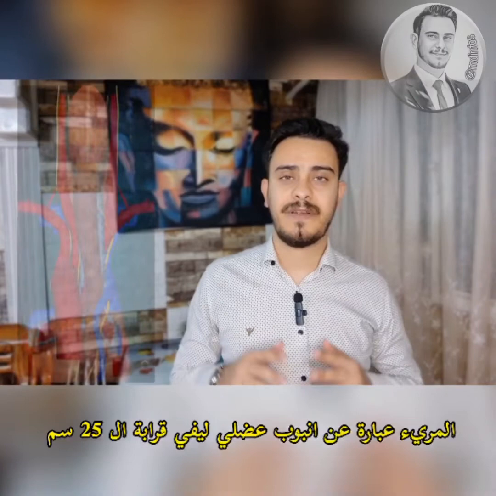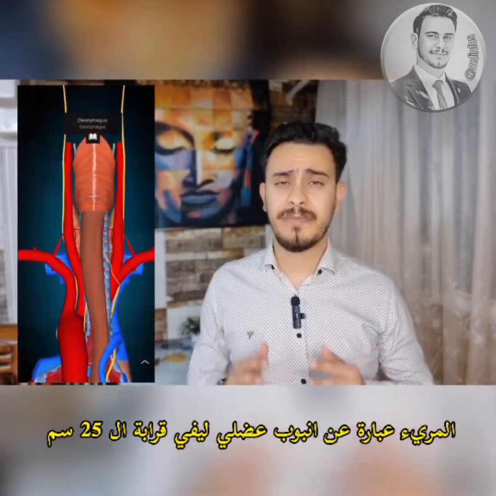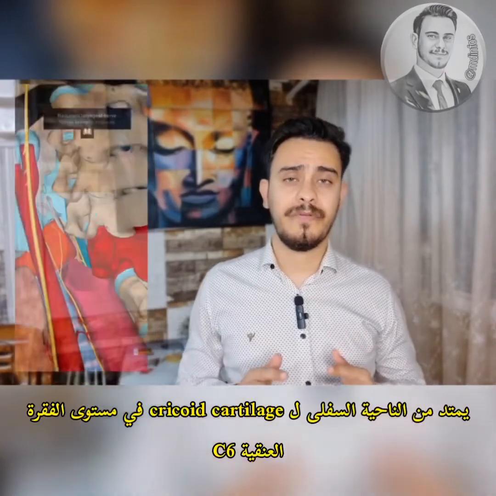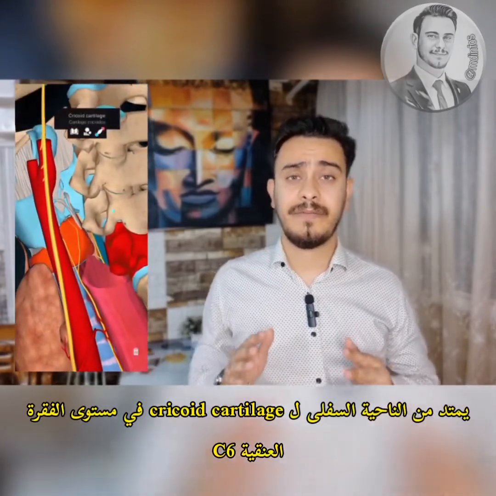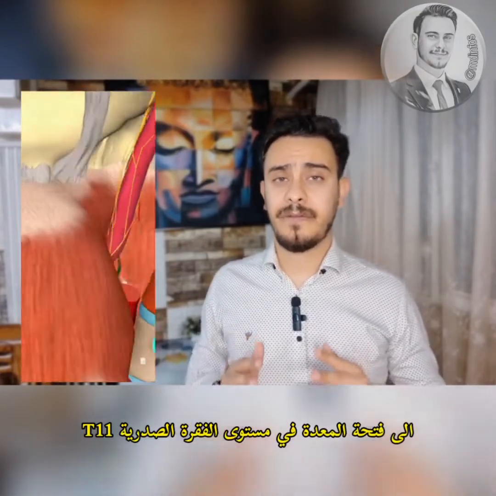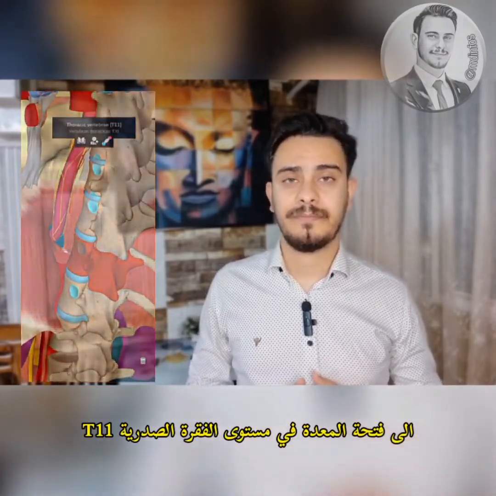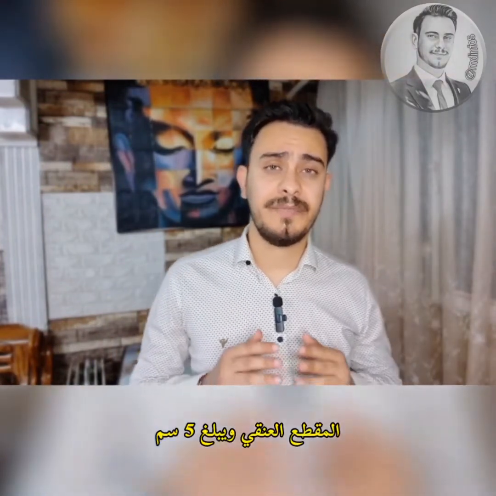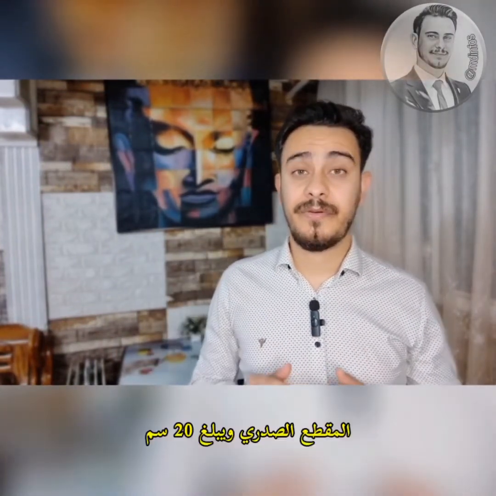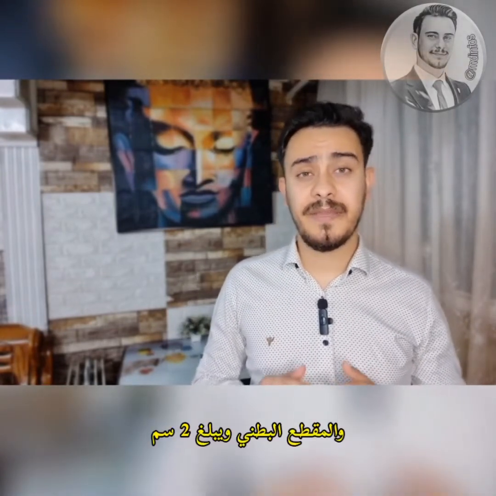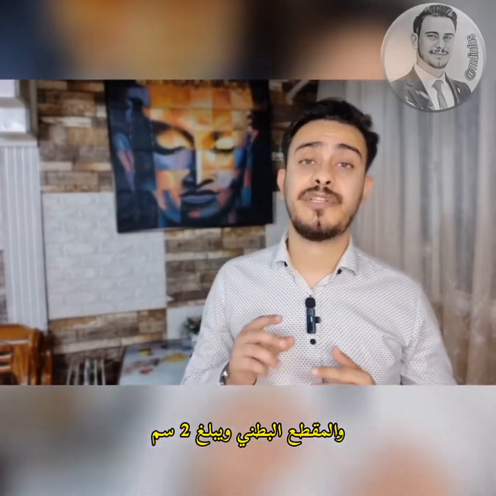The esophagus is a fibromuscular tube that is approximately 25 centimeters. It extends from the inferior border of the cricoid cartilage at the level of C6 vertebra to the cardiac orifice of the stomach at the level of T11 vertebra. It has three anatomical segments: the cervical segment, which is approximately 5 centimeters, the thoracic segment, which is approximately 20 centimeters, and the abdominal segment, which is approximately 2 centimeters.